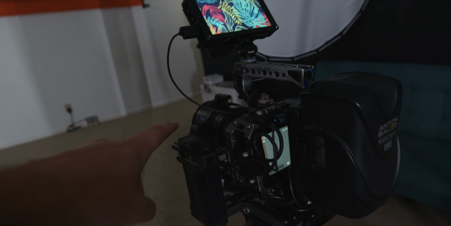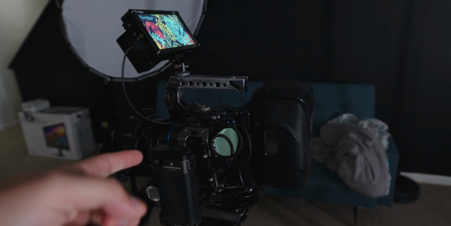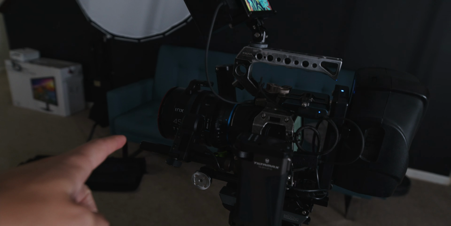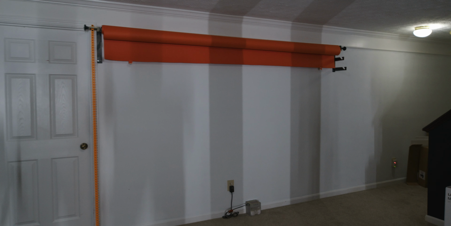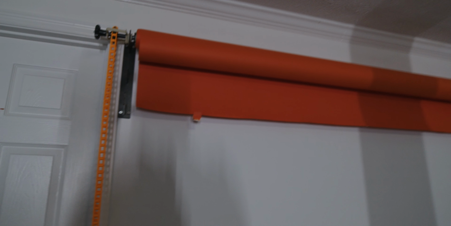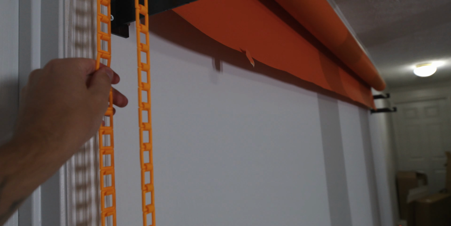Alrighty, first step. We have the Blackmagic Pocket 6K set up, given the good old 12K arrest. We have the IRIX 45mm Cine lens on top. Already time to lower this guy.